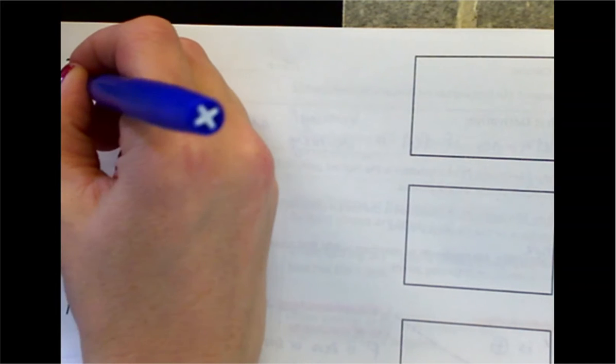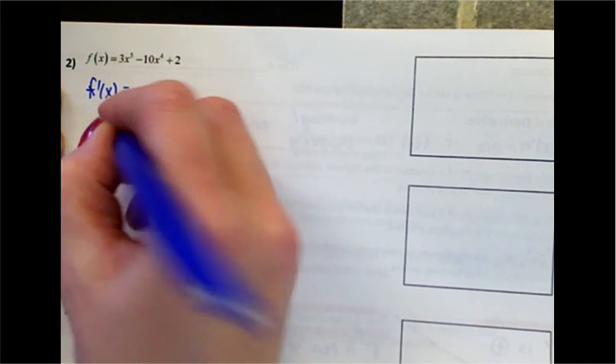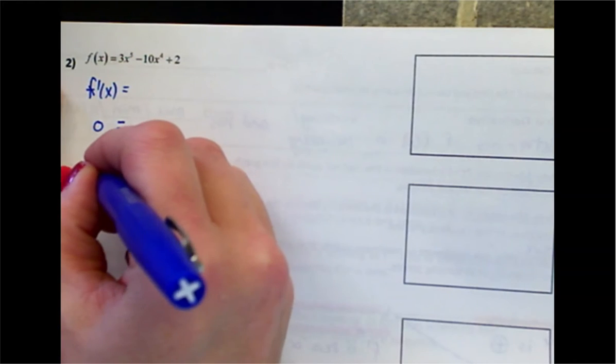Okay, so I'll give you some placeholders to fill out the work. So let's do f prime of x, set it equal to 0, find your x's.